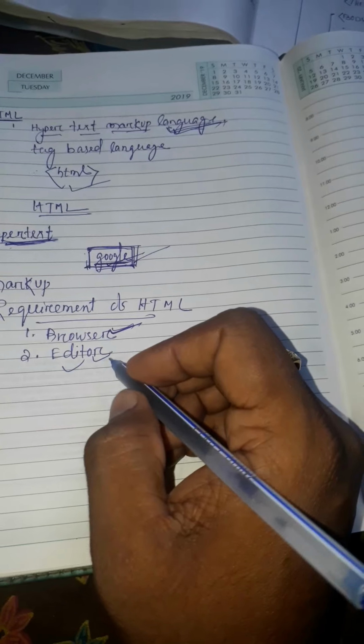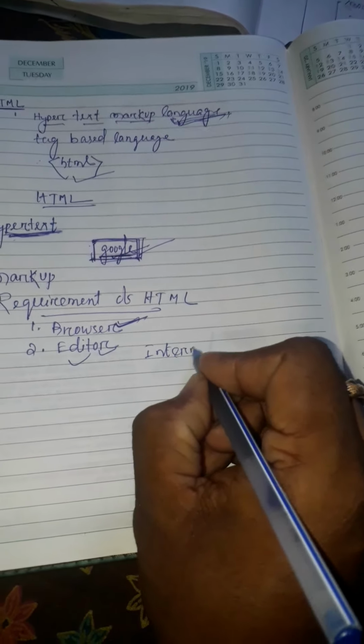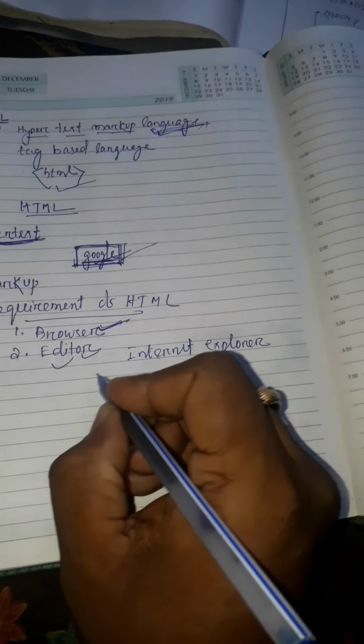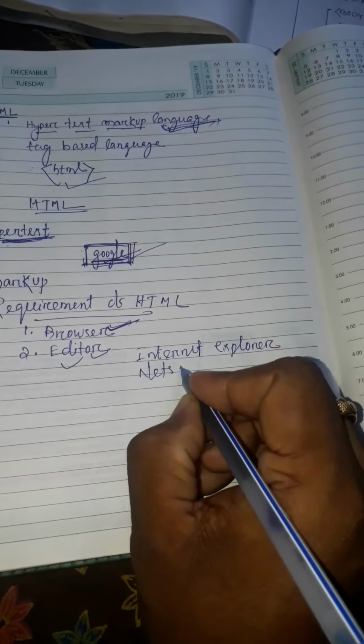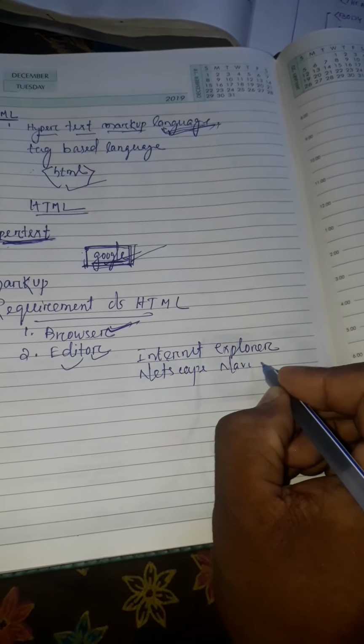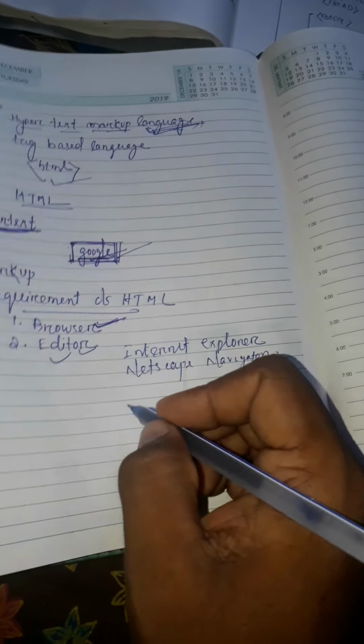Examples of browsers are Internet Explorer, Netscape Navigator, Mozilla Firefox, Google Chrome, Opera Mini, etc.